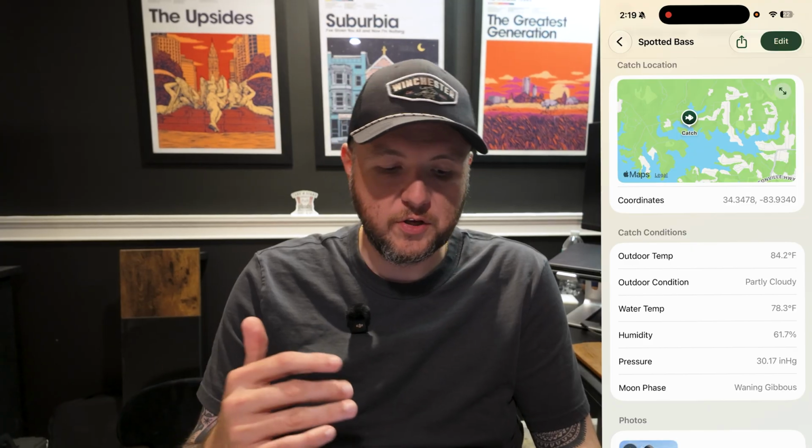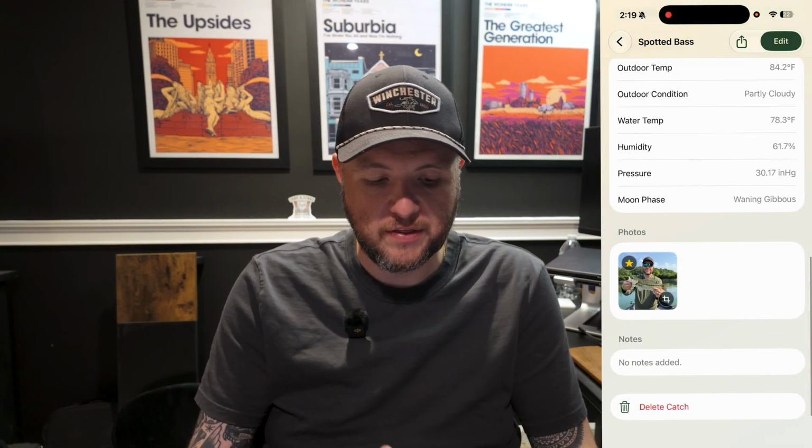So yeah, you can see this is what it's going to look like. I think this version is dropping right now, but you can see it looks a little cleaner. You've got your catch location with the coordinates. You can scroll around on that map too, which is kind of cool. You've got your catch conditions, so it shows the conditions at the time it was caught, like the moon phase, pressure, humidity, water temp, all that good stuff, and then your photos. And then I have a notes section down here, so you can add generic notes if you want to as well.